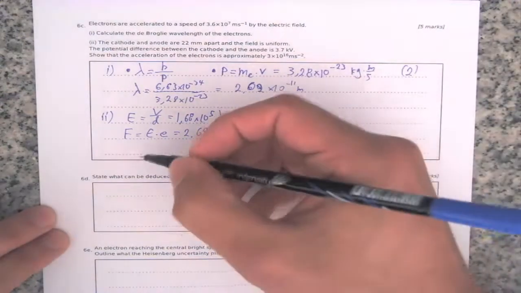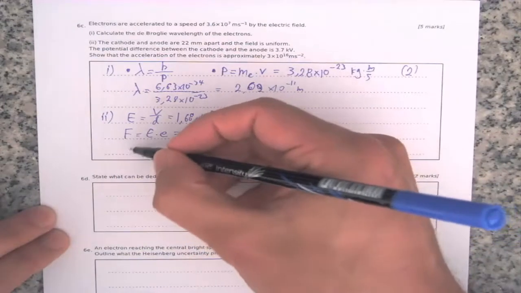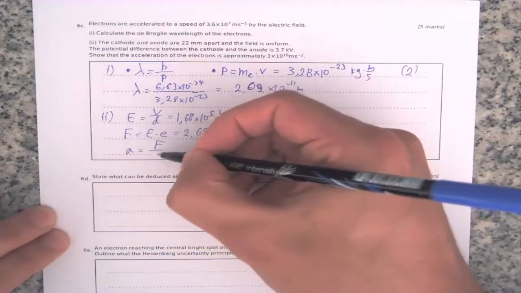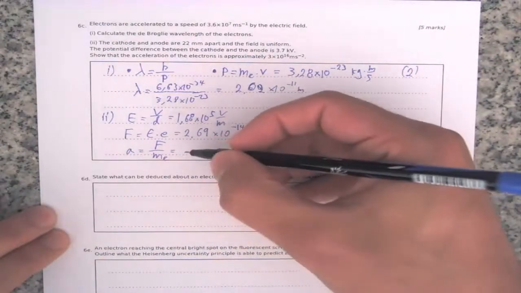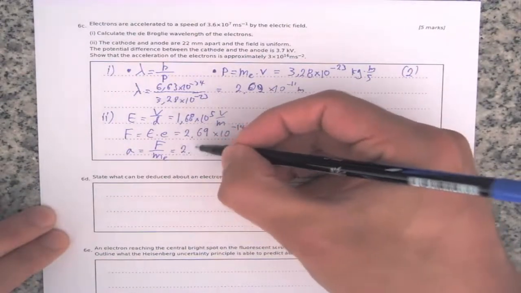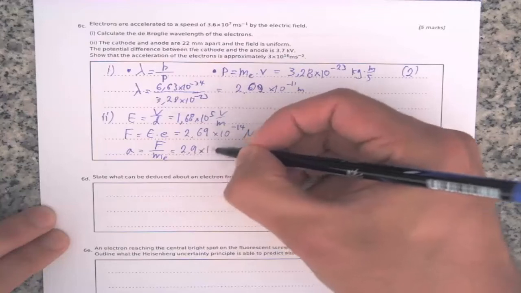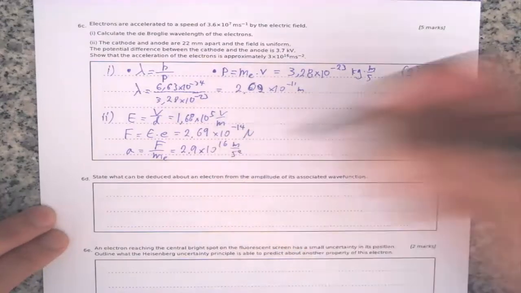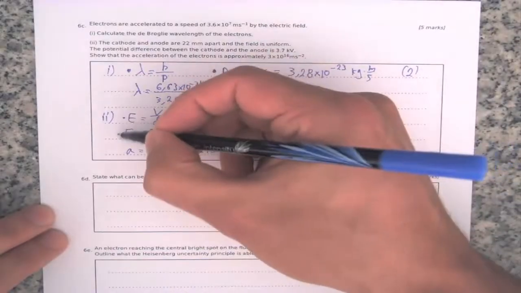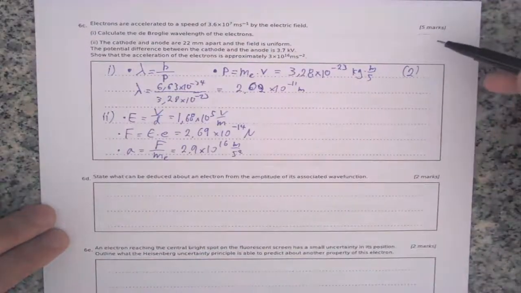And now, of course, you can apply Newton's law. So for acceleration, force divided by mass, you have the mass of the electron. You do the math here and you find a value of 2.9 times 10 to the power of 16 meters per second squared. And these are your 3 points that remain from the exercise.